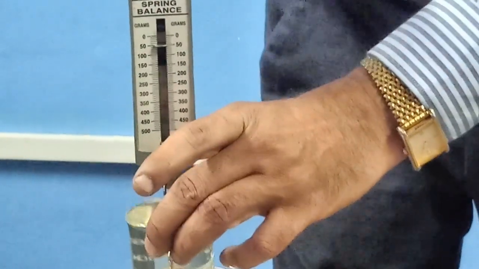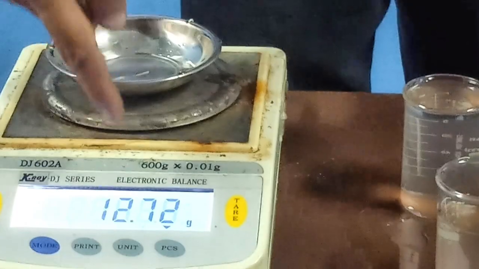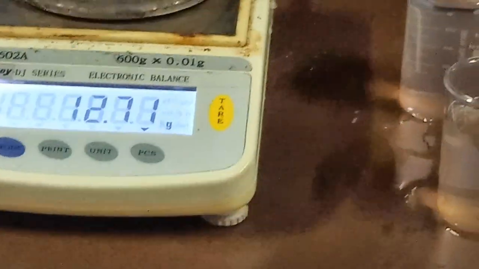Now we remove this beaker and the spring balance also. The water which rushed out from the beaker is collected here, and the reading of this weighing machine is almost 12.72, and the loss in weight was 10 gram weight, and the water collected inside this plate is almost 12.71.